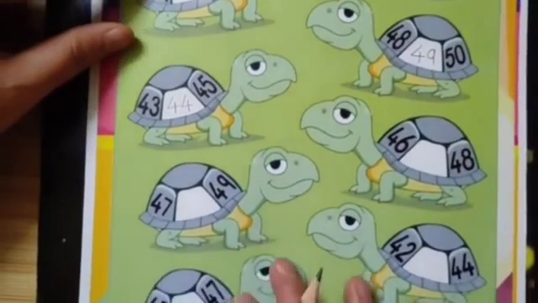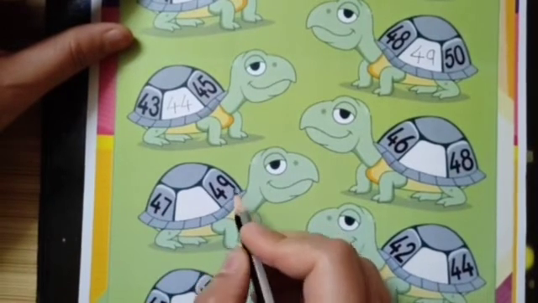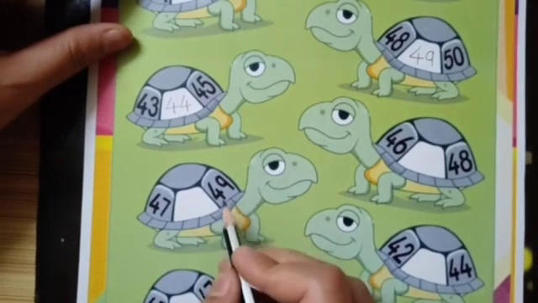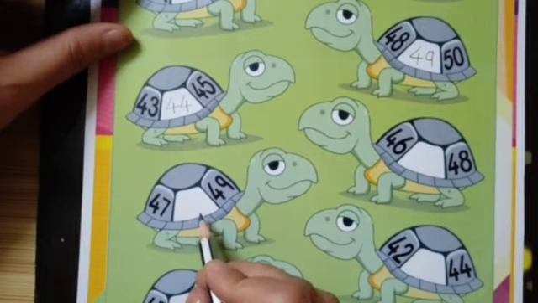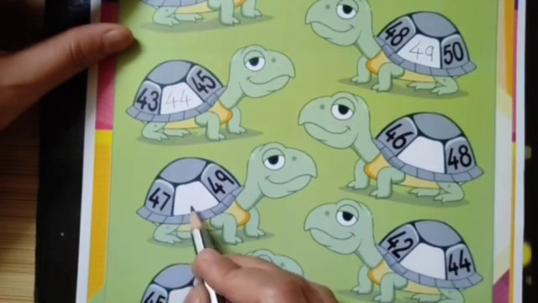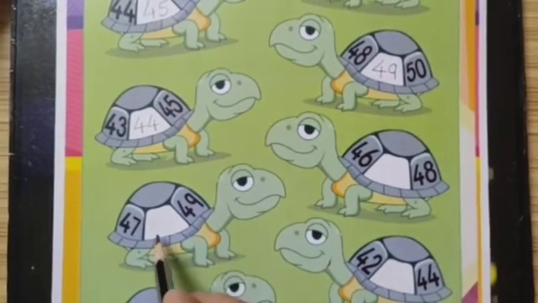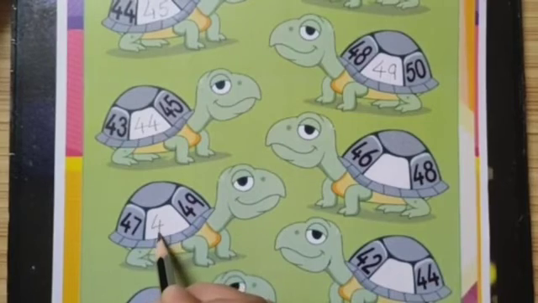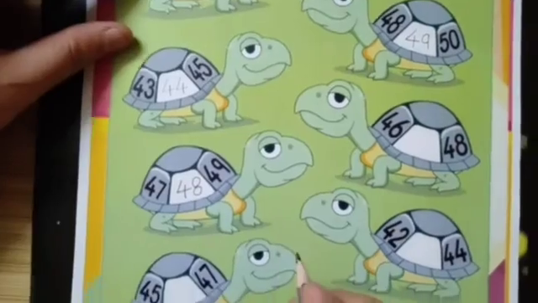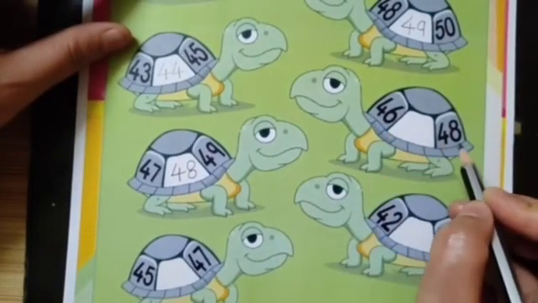Now next number is 47 and 49. Now which number will come here? Which number will come between 47 and 49? 48. Very good. 47, 48, 49. 48. Now next number is 46 and 48.